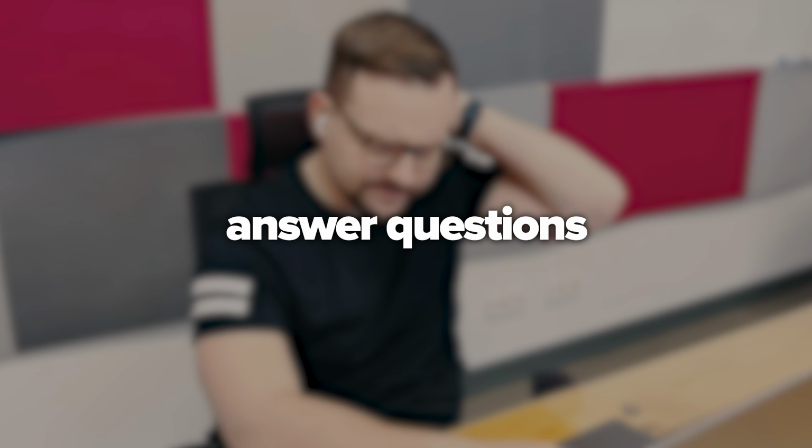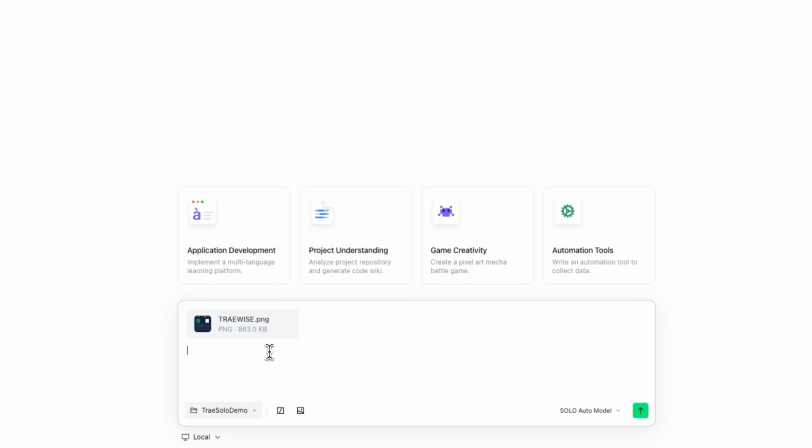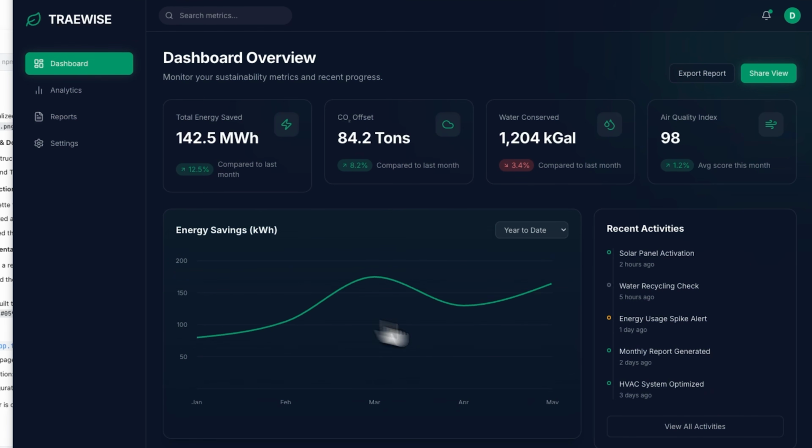Folks, AI tools are evolving fast, but most of them still behave like assistants. They answer questions, generate text, maybe help with code. But what if AI could actually run entire workflows on its own?